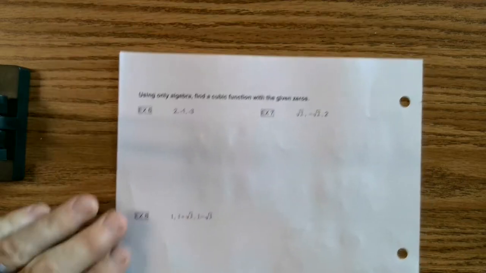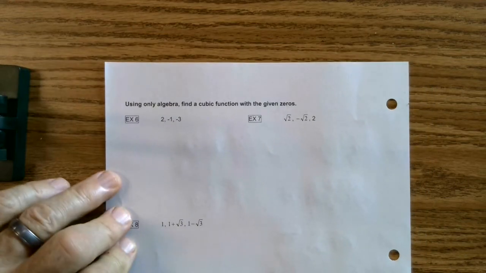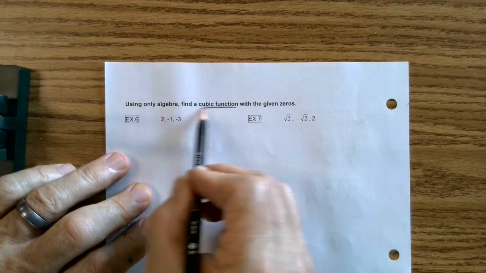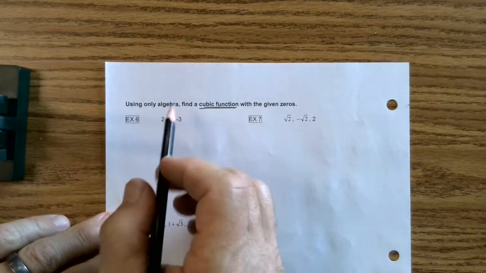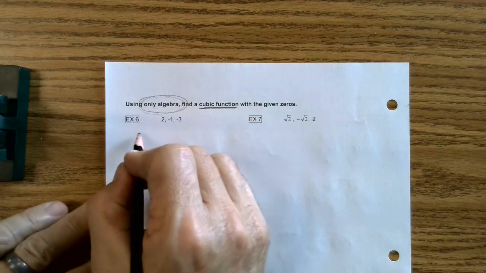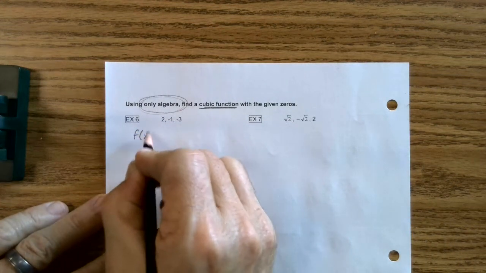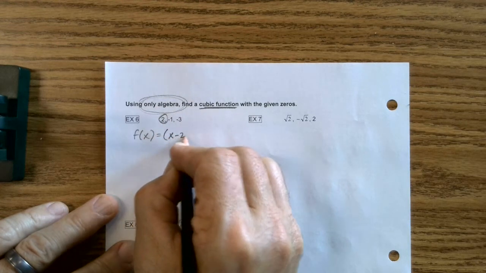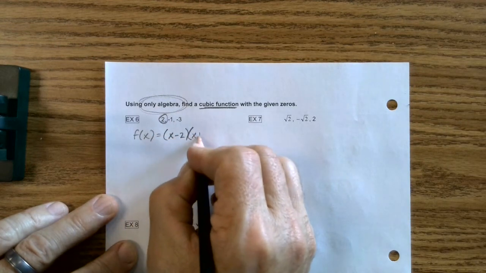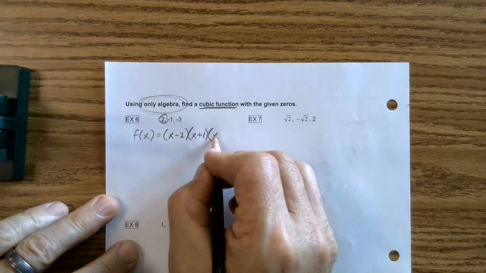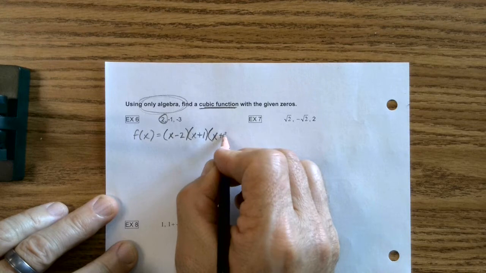All right, flip it. Now we're going to do the math backwards. Now they're giving us the zeros, and they're saying find the cubic function. And it says use algebra. In other words, all right, watch. If those are my zeros, then it would have had to have looked something like this. See, we're doing it a little bit backwards. x plus 3.